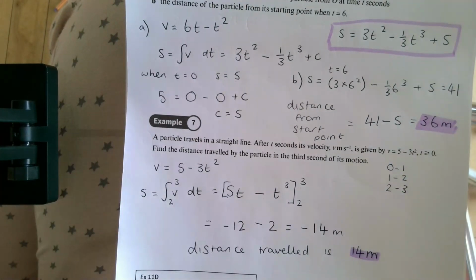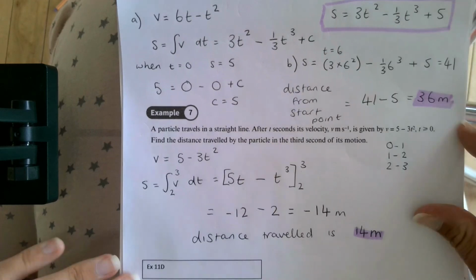Okay, having done those two, you should now be able to have a go at exercise 11D.